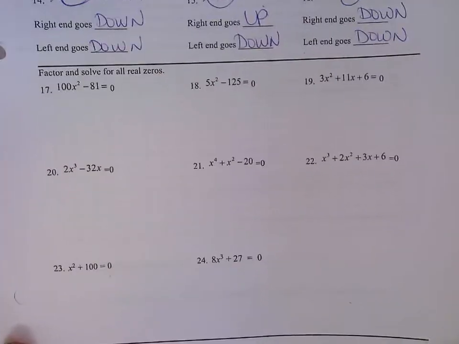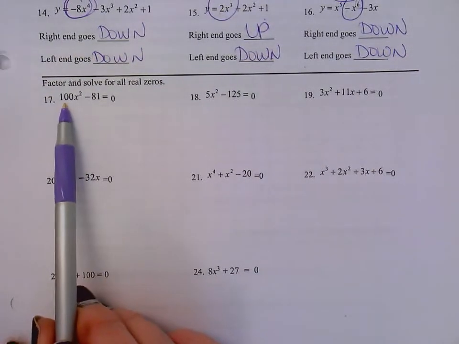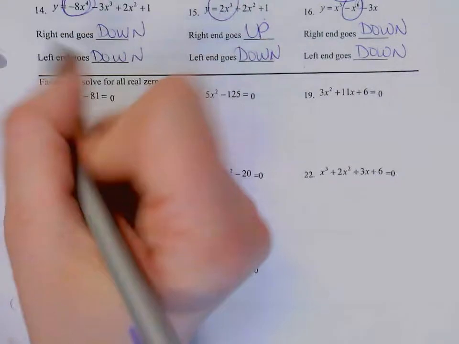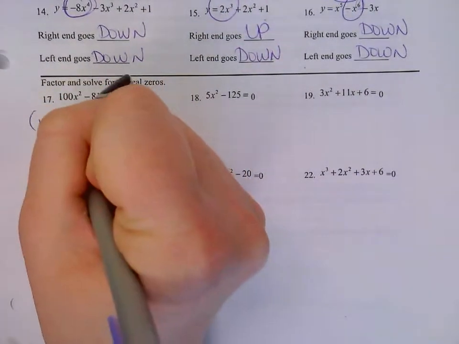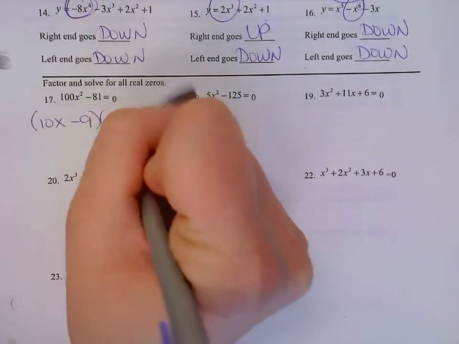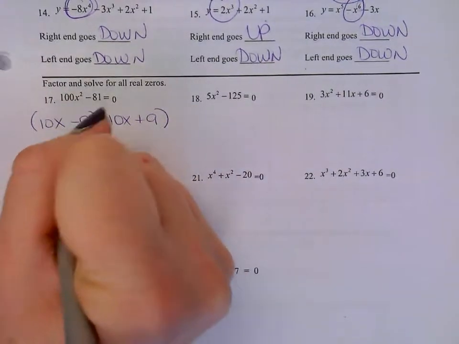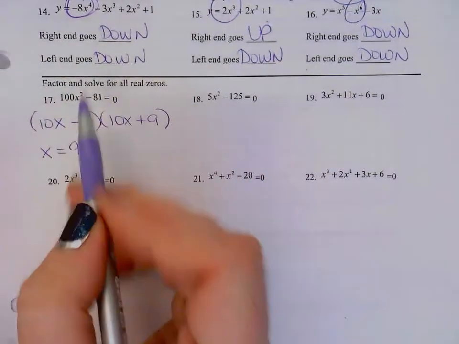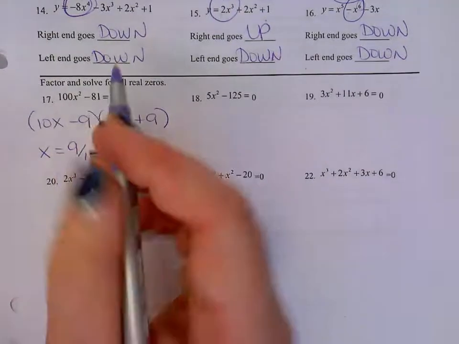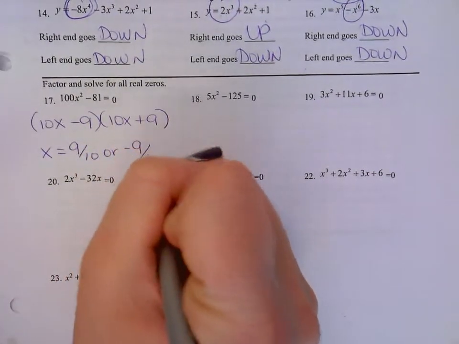All right, lots of factoring practice here. This is the difference of squares method. So I take the square root, (10x - 9)(10x + 9). So x will either be 9/10, add 9 to the other side, divide by 10, or -9/10.